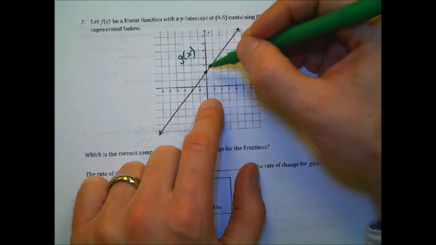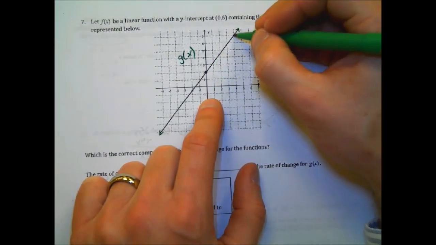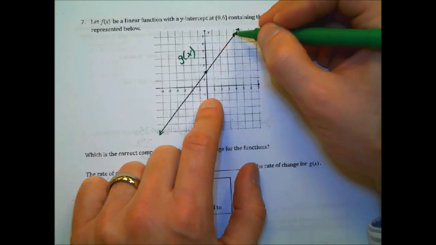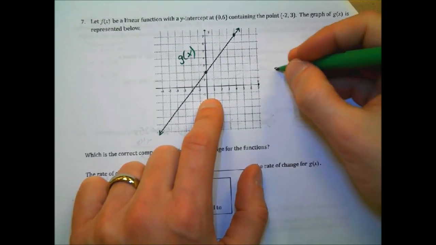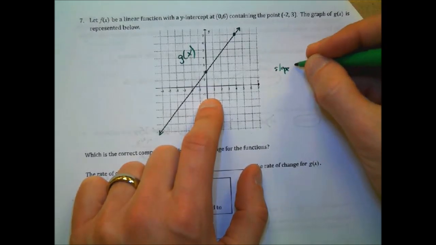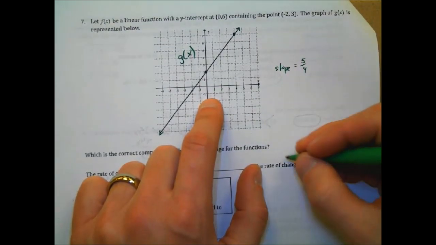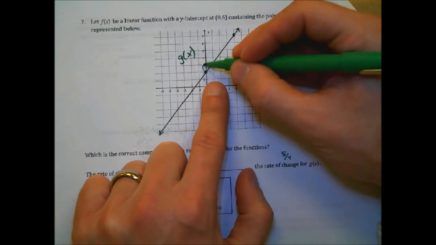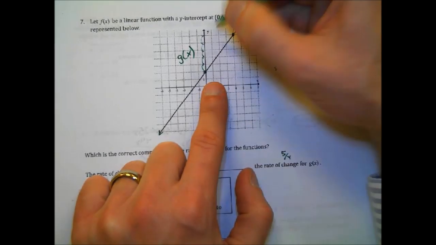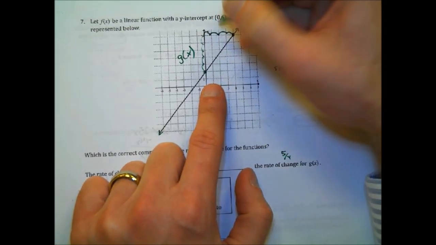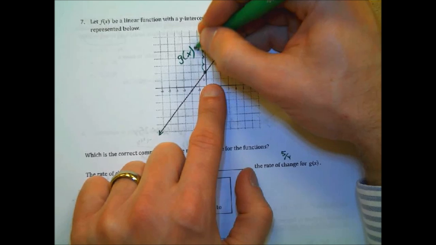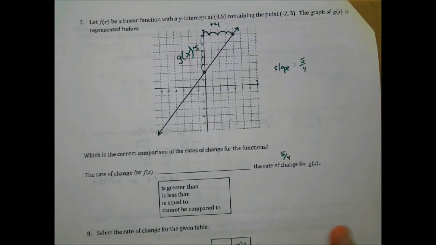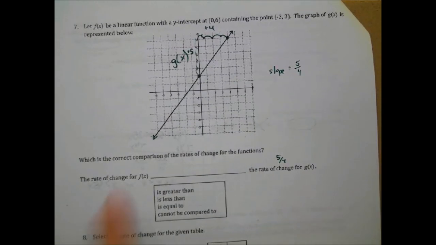So there's a point right here, and then we identify another point right there, and just count it. 1, 2, 3, 4, 5, 1, 2, 3, 4. So the slope of g of x is 5 over 4. I'm going to write that down here, 5 over 4. And you can count it again: 1, 2, 3, 4, 5, 1, 2, 3, 4. We're going up 5, right 4, so those are both positive directions. Good, Daniel. Now we have to come up with the rate of change for f.